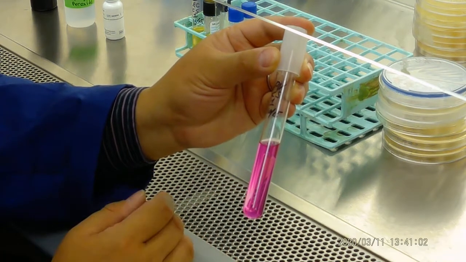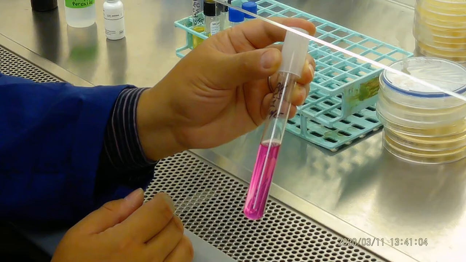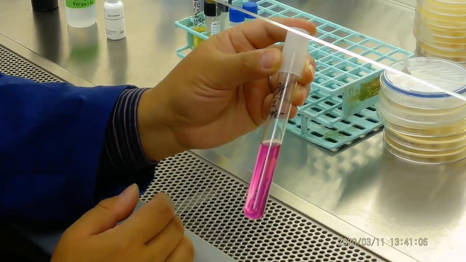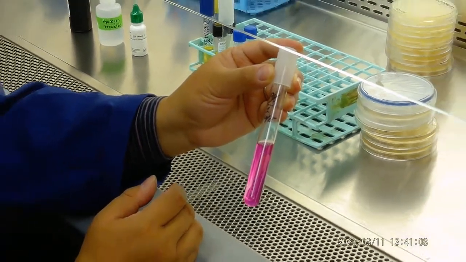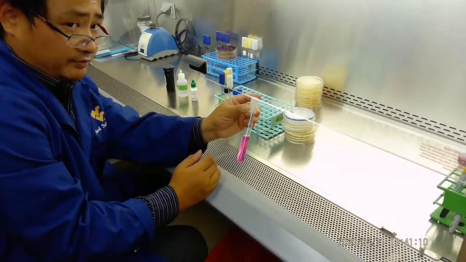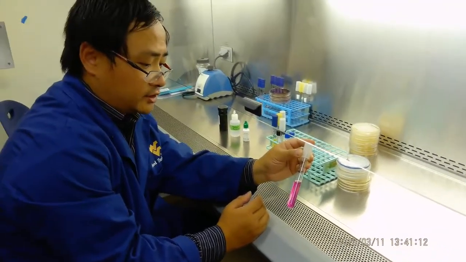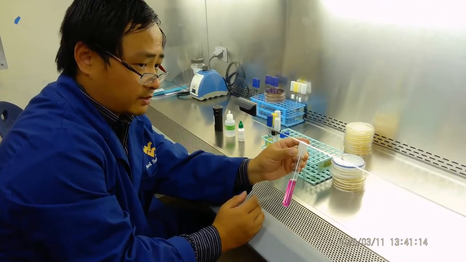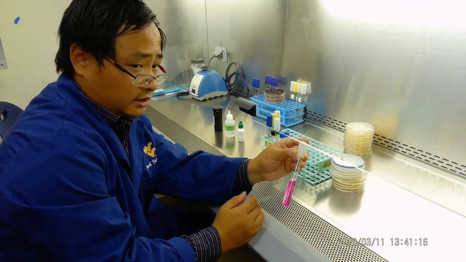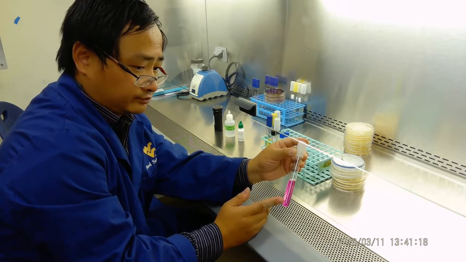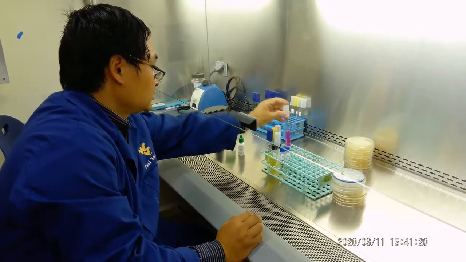It is Proteus vulgaris, because the pH indicator phenol red becomes cherry red in an alkaline environment. Urea is broken down by urease into ammonia and carbon dioxide, and ammonia is a weak alkaline. Okay, so that's the first one.